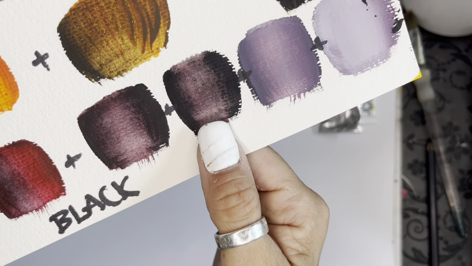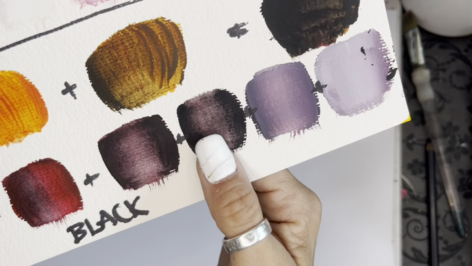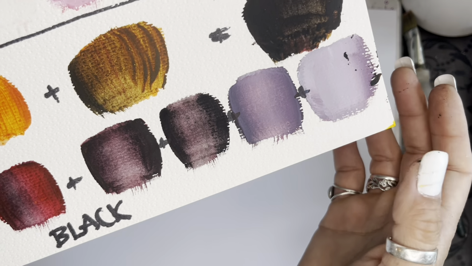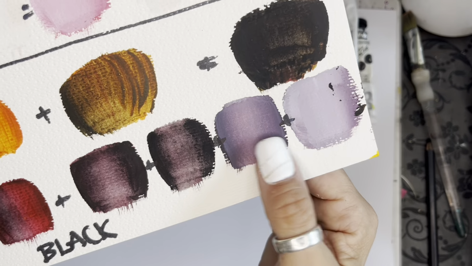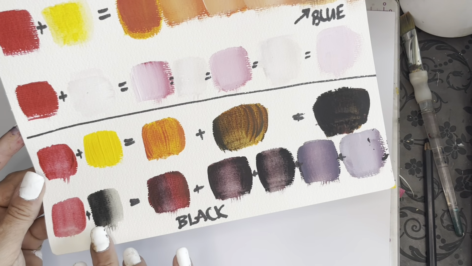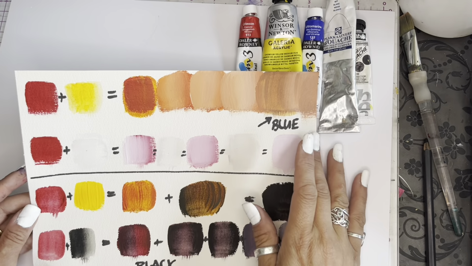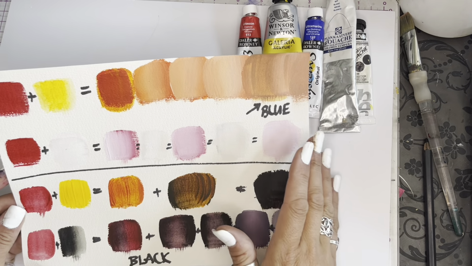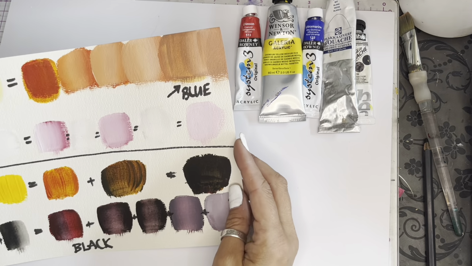And this was black. And then on top of that black, I then added white, which gives it a purpley colour. So that's really good. It's really good to look at them and see how can I make them colours and what are they going to turn into.